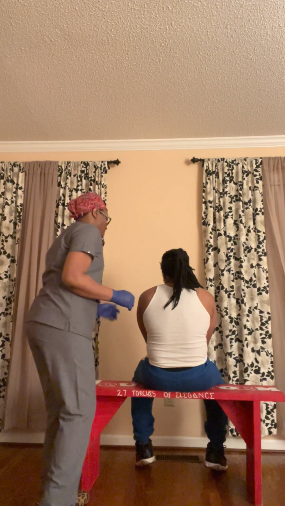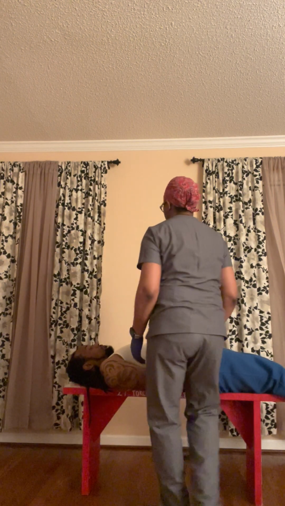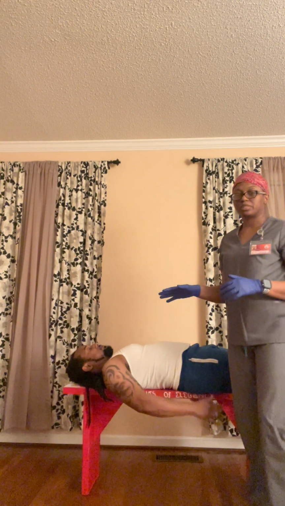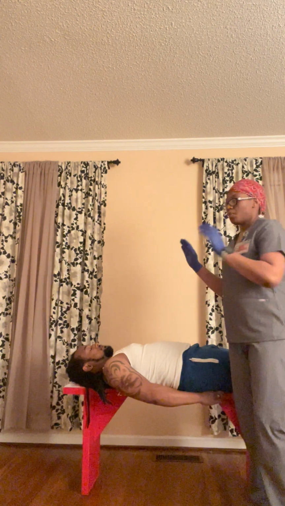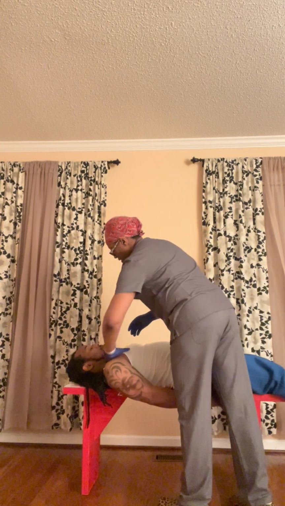May I please ask you to lie down for me and I will help you. There we go. And again, it's just a little bit better to percuss the anterior chest while the patient is lying down, so it will be easier for you. Starting with the clavicular region.